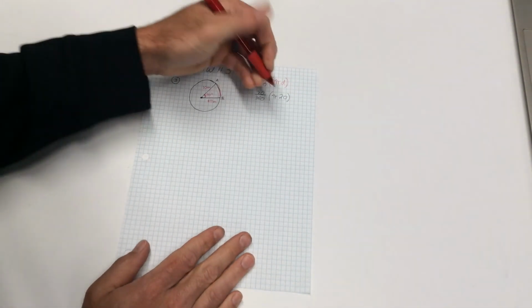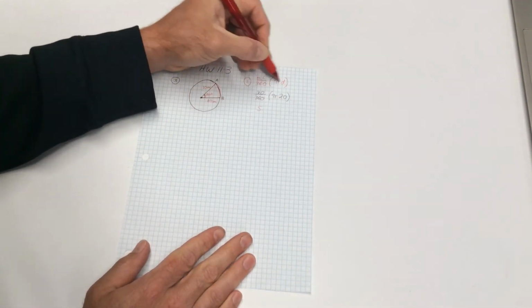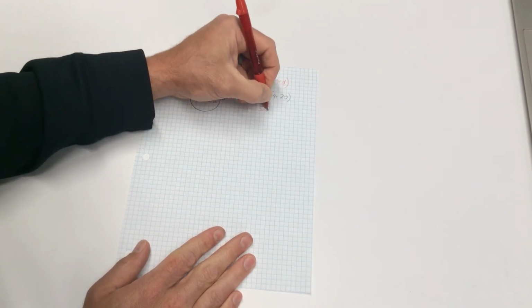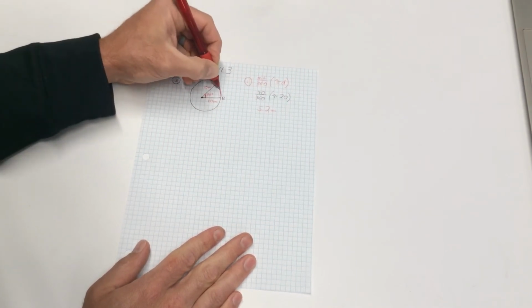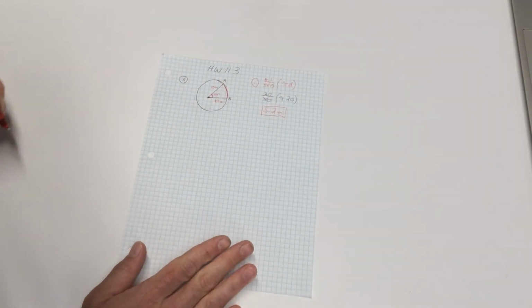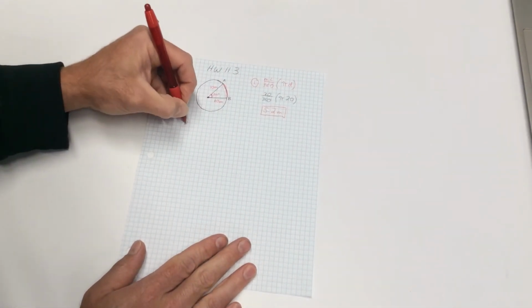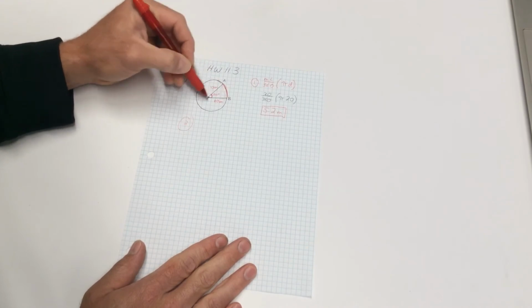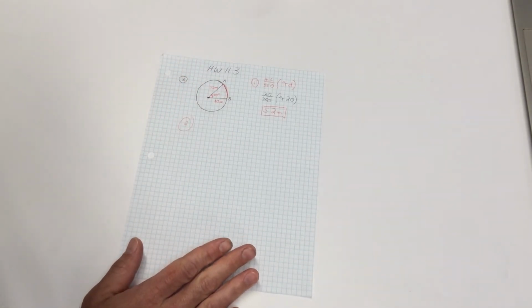So there it is. That's it. 5.2. There's nothing more complicated once you set it up and the information's right there. 5.2 meters. So this distance from A to B is 5.2 meters. That's number one. Number two then, well, how about the entire area? What's the area of that entire sector?